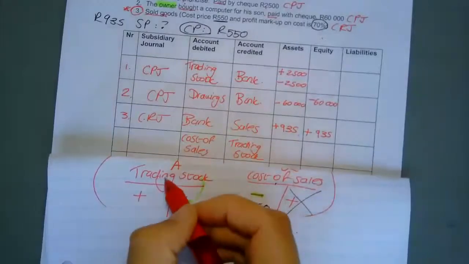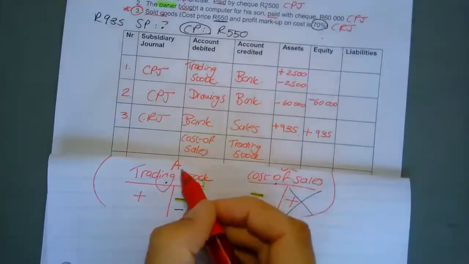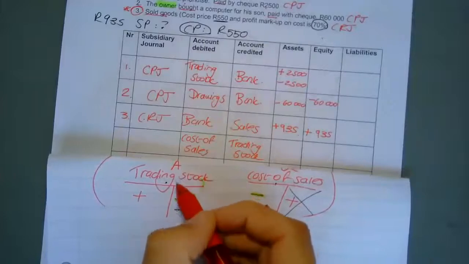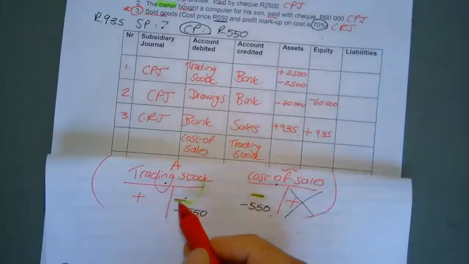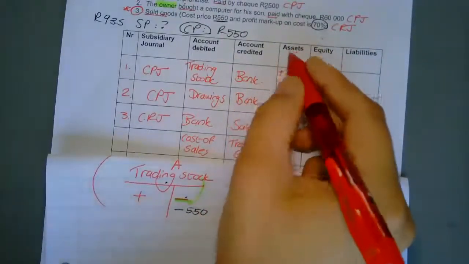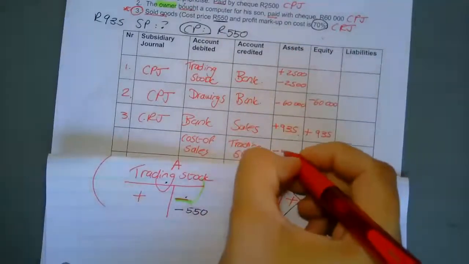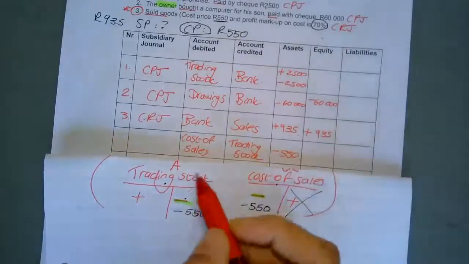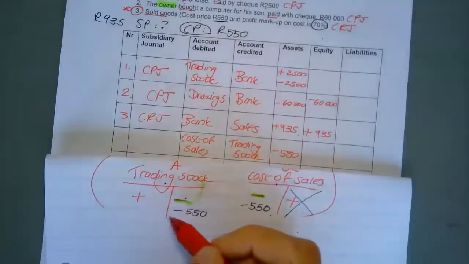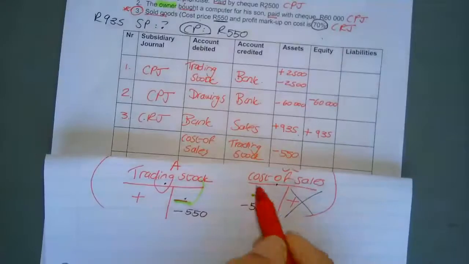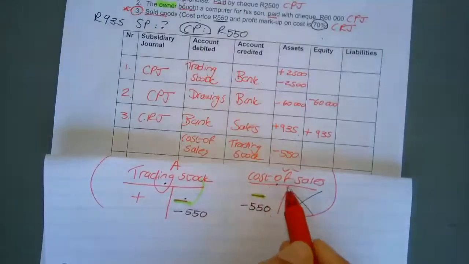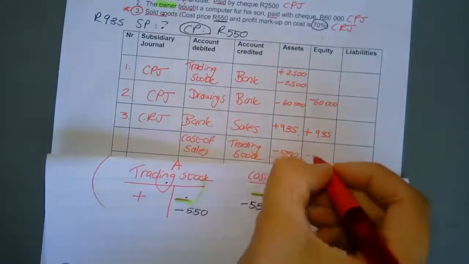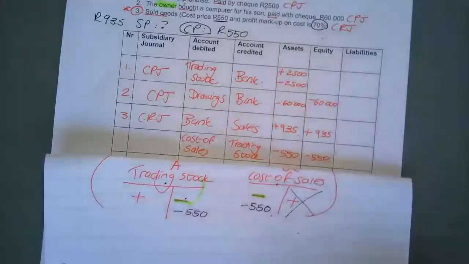Trading stock is an asset. Because I'm selling, I'm losing the trading stock. I do not have it on my shelves anymore. So my trading stock decreases by 550 Rand, which is the cost price. So assets decrease by 550 Rand because my trading stock is decreasing. Cost of sales is always an expense because it's the cost of the thing that I'm selling, minus 550 Rand.